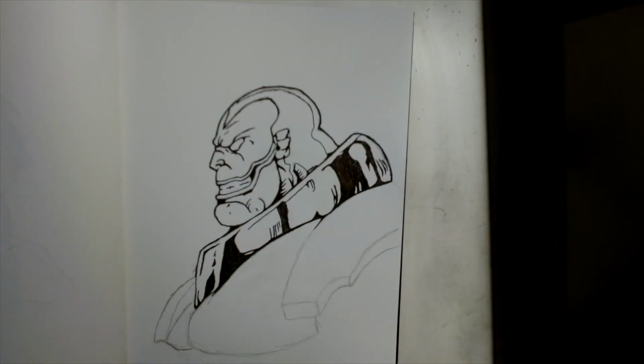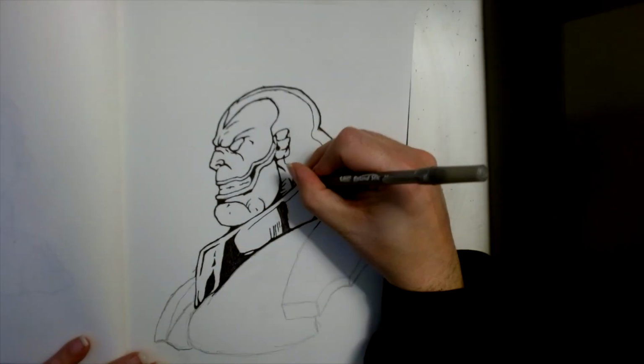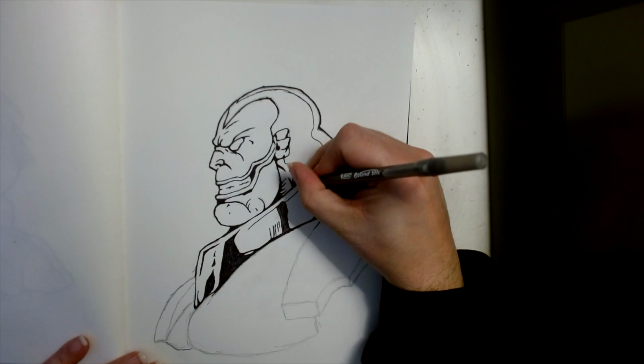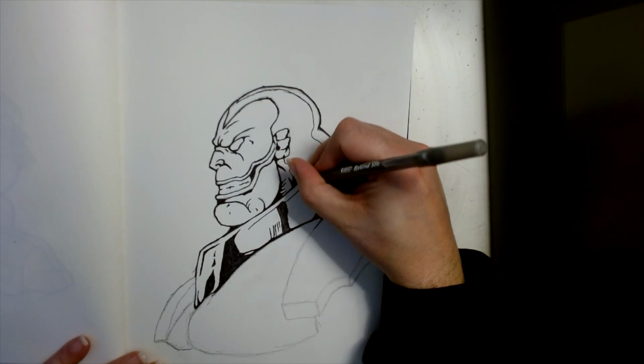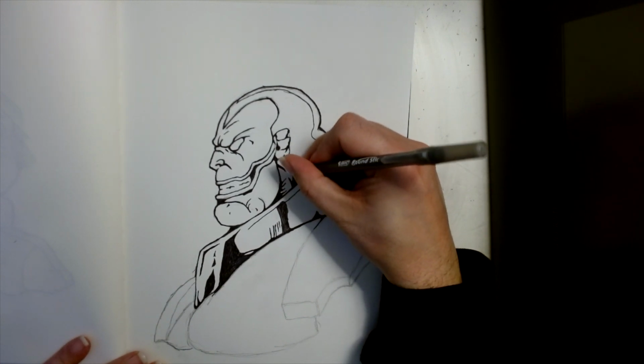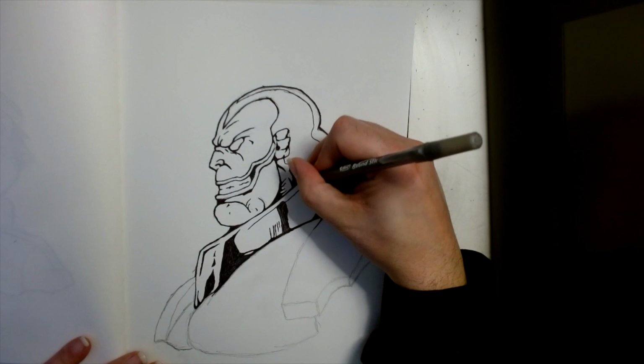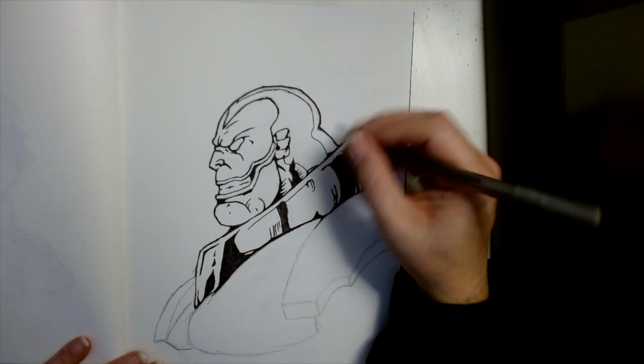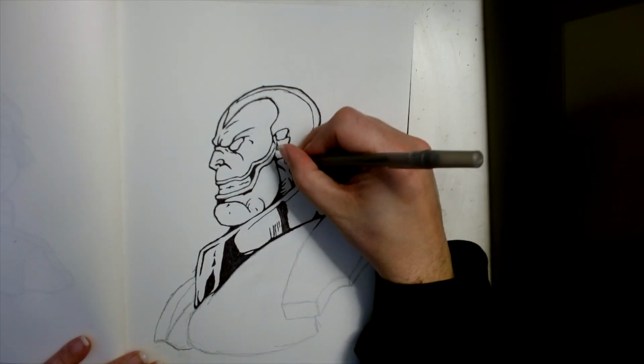Okay, so now the rest of it, I'm just going to fill right in. So a lot of this area is just going to be black. Again, if you had that marker or Sharpie that's just matching what you're doing with your ink, then use that to fill all of this in.